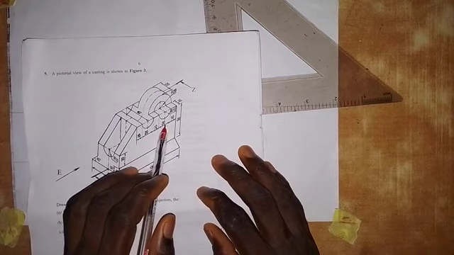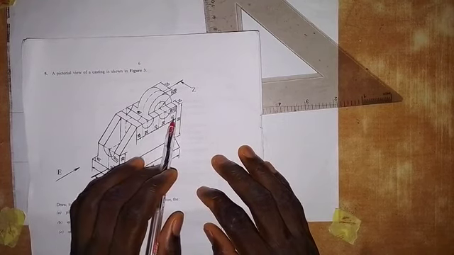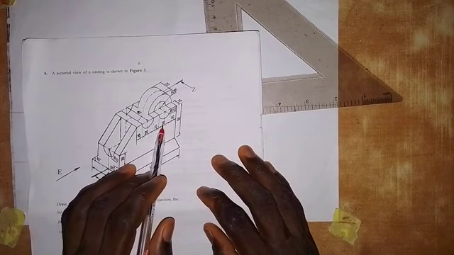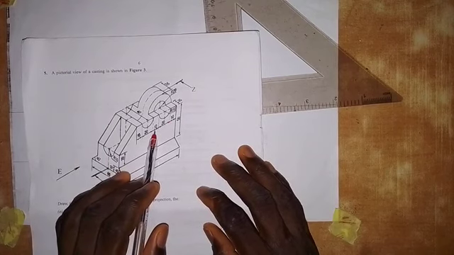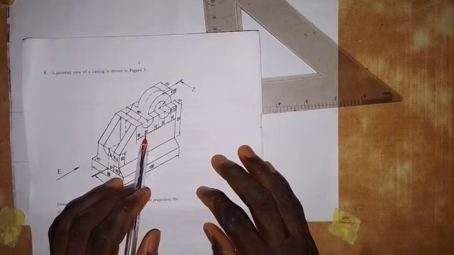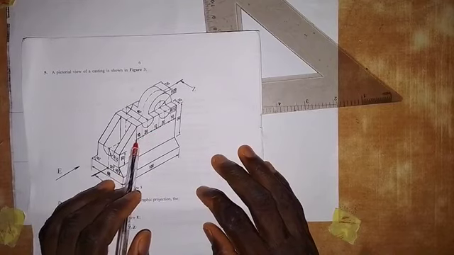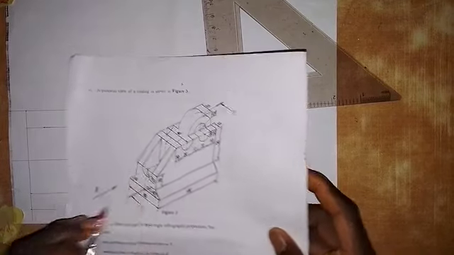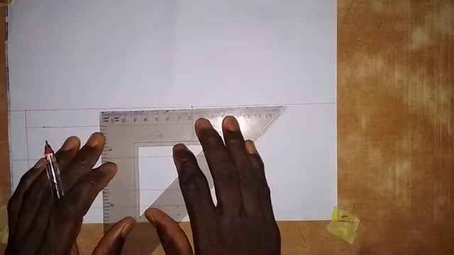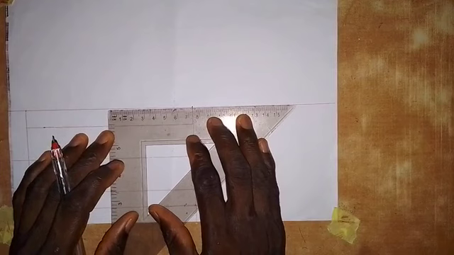Okay, so this is 20. So this is 10 plus 10, 10 plus 20 is 30, 30 plus 10 is 40, 40 plus 20, that's 60, and 60 plus 10, that gives us 70 millimeters. So let's get that distance. So we take it on the horizontal line there, 70 millimeters.